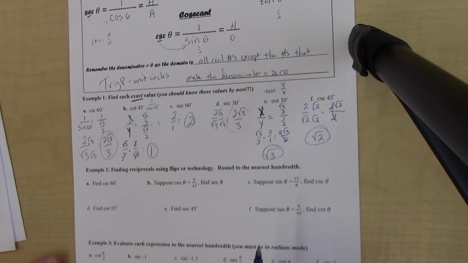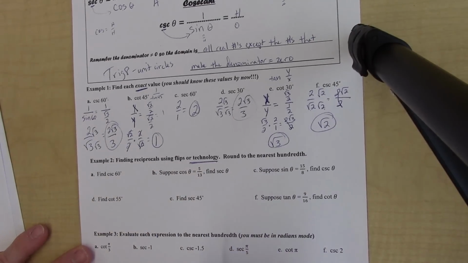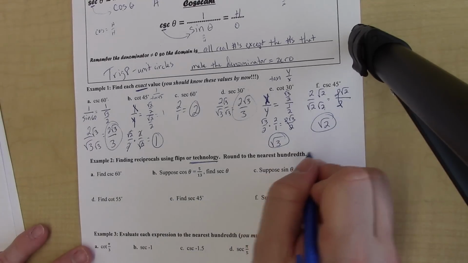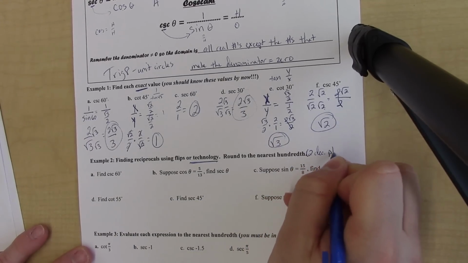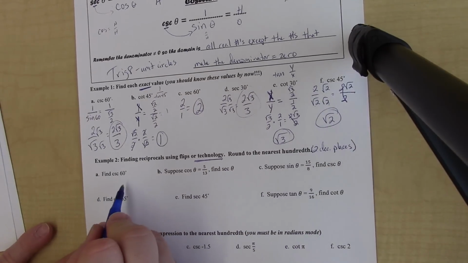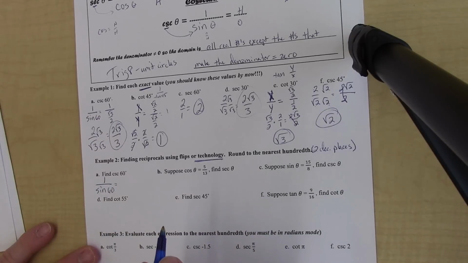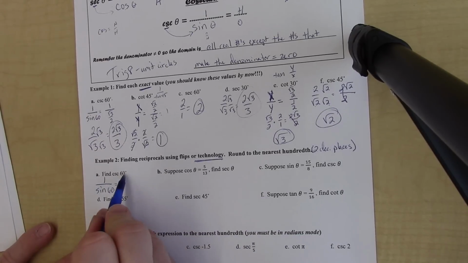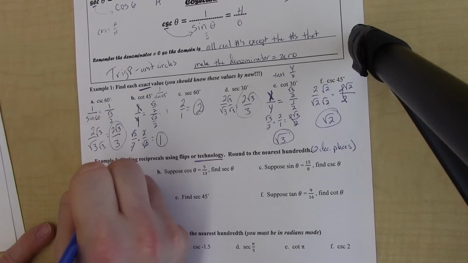All right, let's look at example 2. Now I want to use technology, which means, yes, you may use a calculator. Round to the nearest hundredth means 2 decimal places. Okay, so when I want to find the cosecant of 60, it's as simple as going 1 over sine of 60. Make sure that you see this little symbol here, hopefully you know that means degrees. So your calculator should be in degrees.